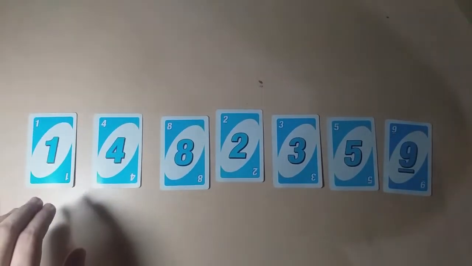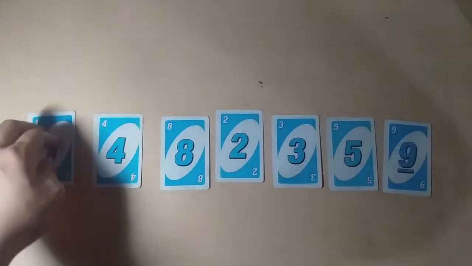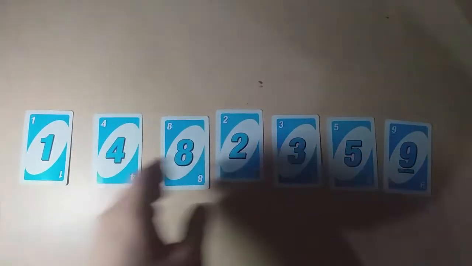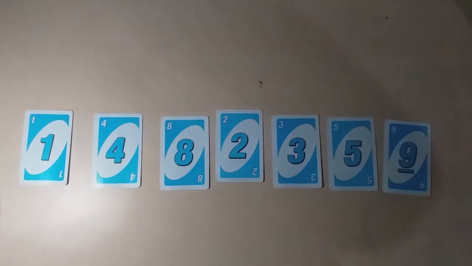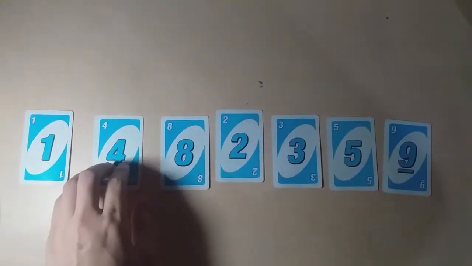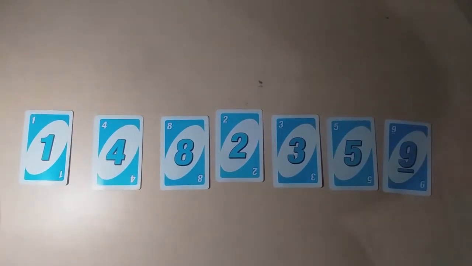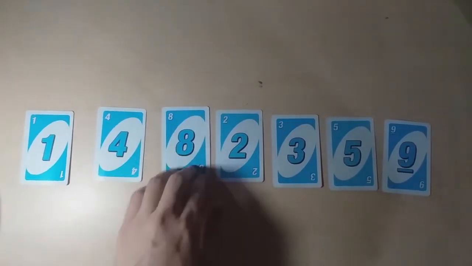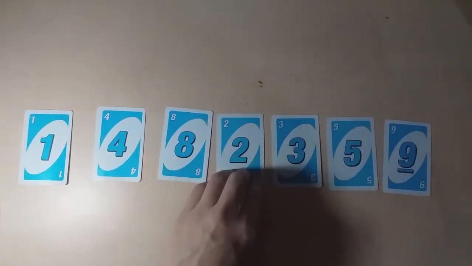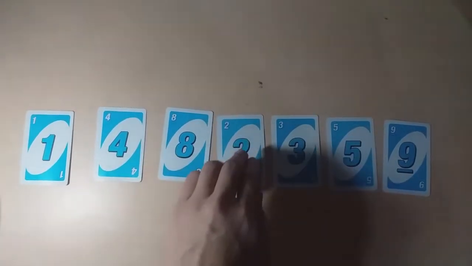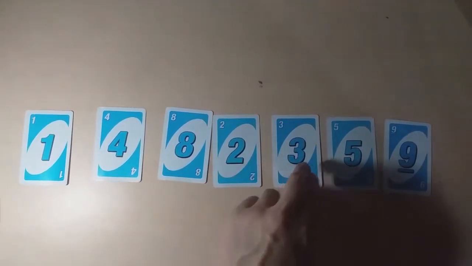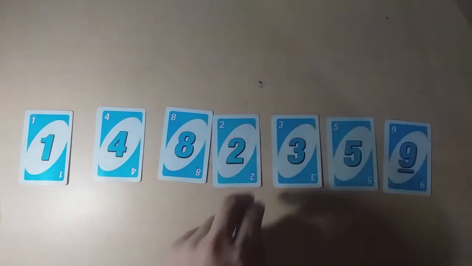Yeah. And 1 right here is now part of our sorted part of the numbers. So next we get the next number, 4, as our new minimum number. Then we compare it to 8, so it's still 4 because 8 is greater than 4. Then 2, right, so 2 is less than 4, so 2 is now our new minimum number. Then we compare to 3, then 5, then 9, so it's still 2.